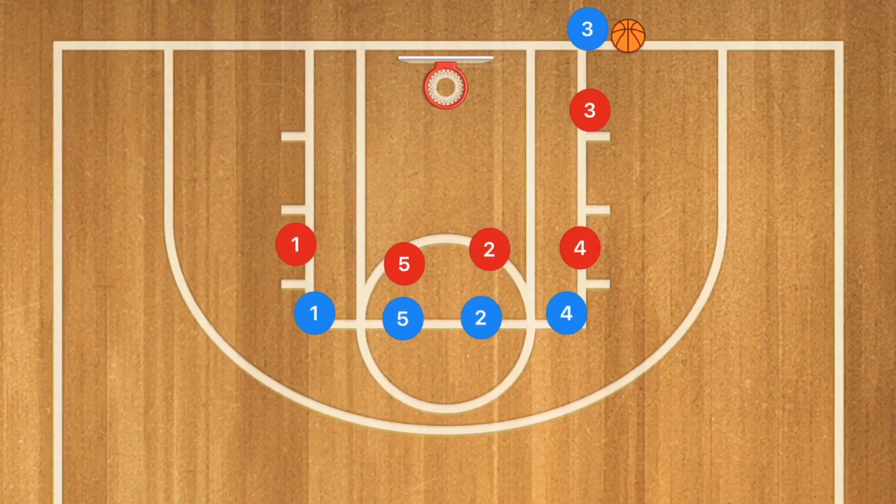Hey basketball coaches and players, today I'm going to give you a fantastic set of baseline inbounds plays that you can run at the youth level that can work against man-to-man defenses as well as zone defenses. So let's get down to the clipboard and let's check these out. So in this first play, I'm going to show you against a man as well as a zone.